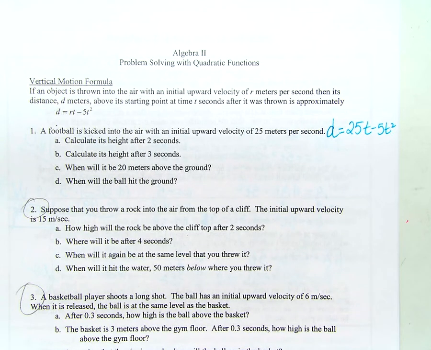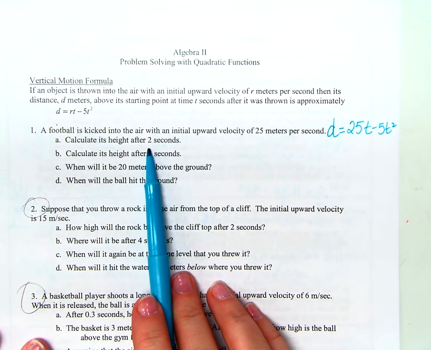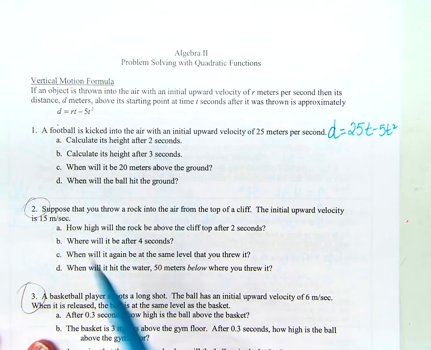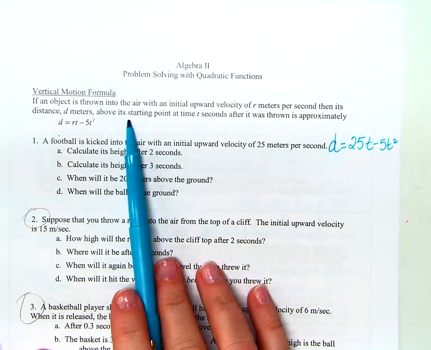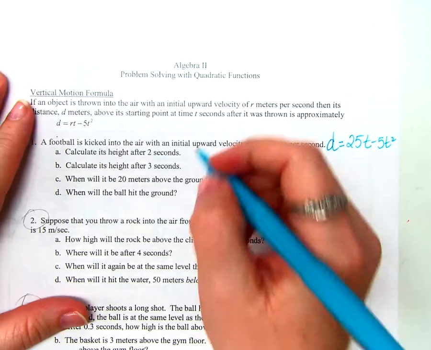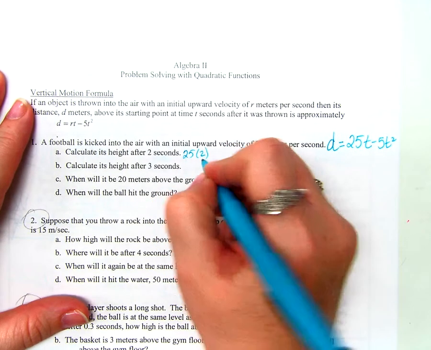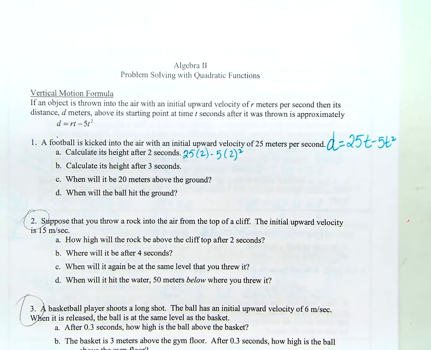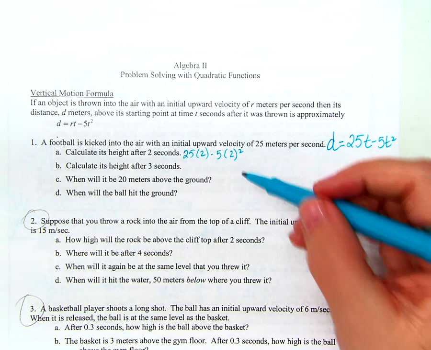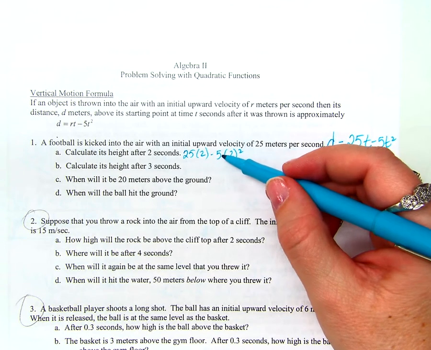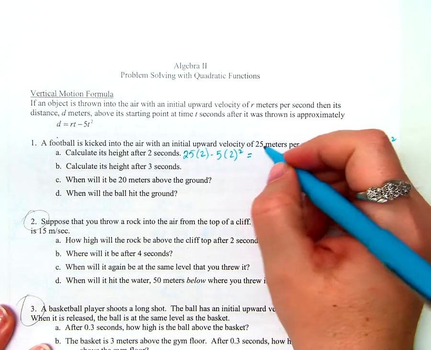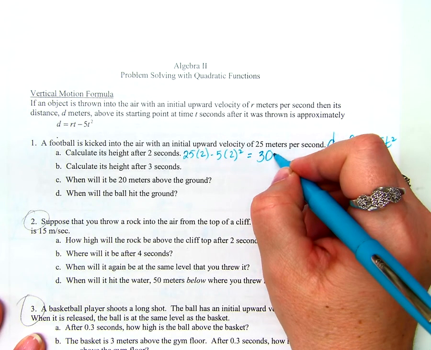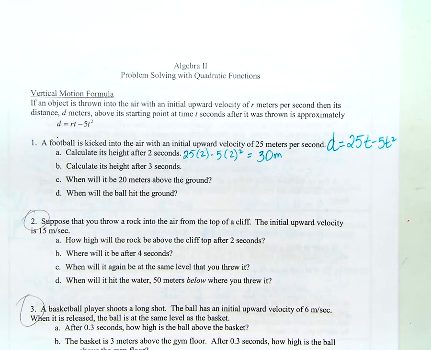We can plug it into the equation. 2 seconds is standing for what? What variable is standing for 2 seconds? The t, right? It says here at the time, reminding you that t is seconds. So I could say 25 times 2 minus 5 times 2 squared. Well, 25 times 2 is 50. 2 squared is 4. 4 times 5 is 20. What's 50 minus 20? 30. 30 what? Meters. No, not per second. Just meters.